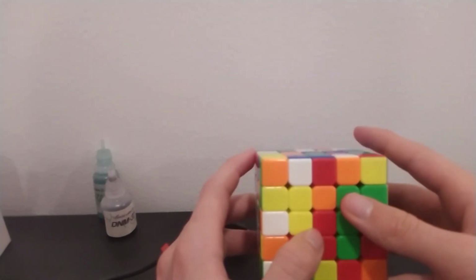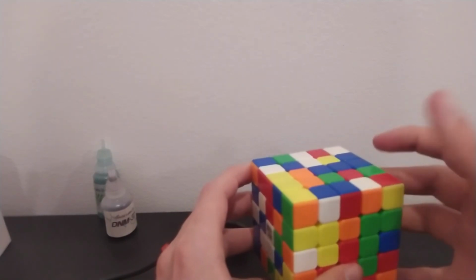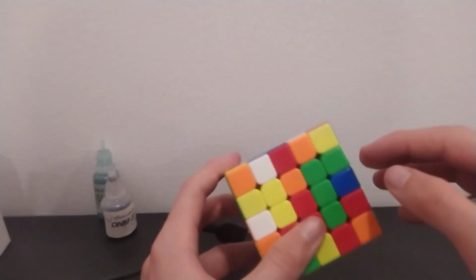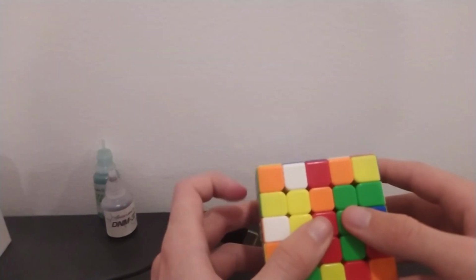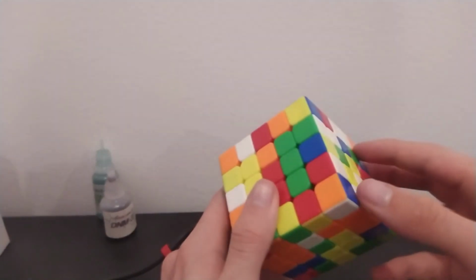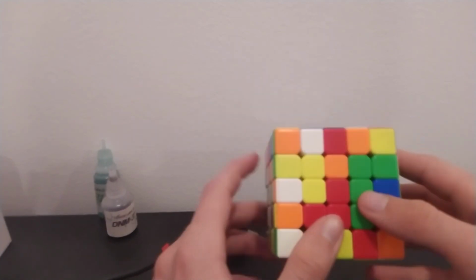Also, when I have parity, what I do is this swap, UR swap, for both wings and midges, and I execute an algorithm in corners when I have this corner parity thing. And yeah, I think that's pretty much it, so we can start with the examples.